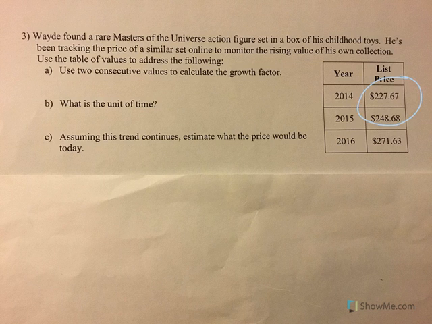I just take 2 consecutive values, and I'm going to take the new one divided by the old one. And when I get that, I get a growth factor of approximately 1.09. You'll notice I always put my growth factor in parentheses because that's how it looks in the equation. As for the unit of time, again, we're talking per year, right? Because 14, 15, 16. Assuming this trend continues, what would be the price today?